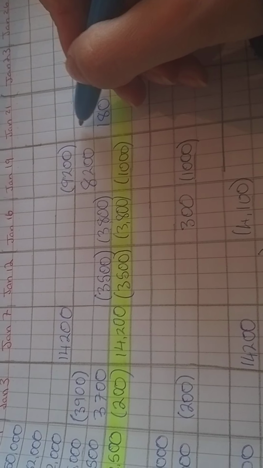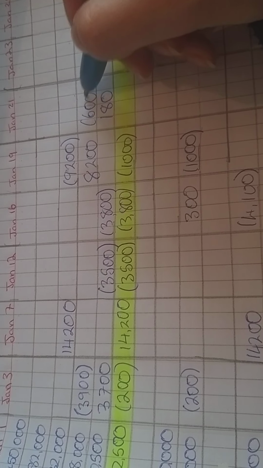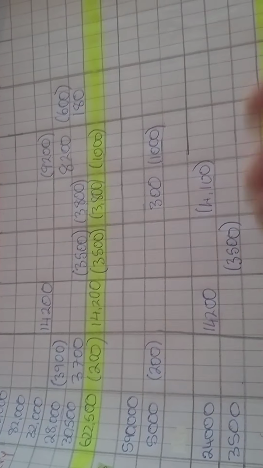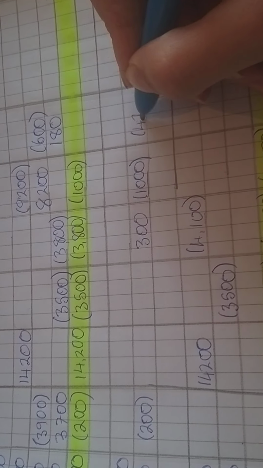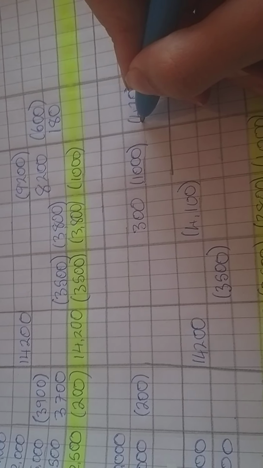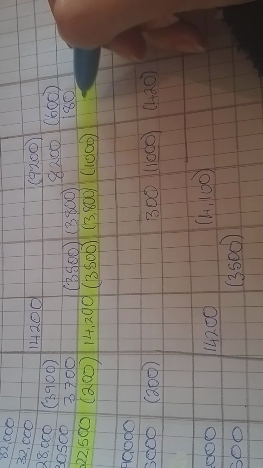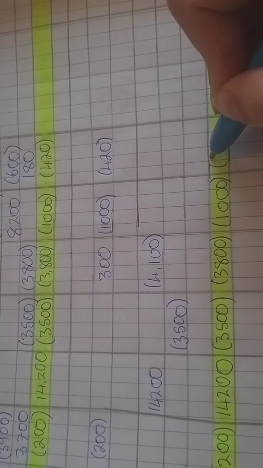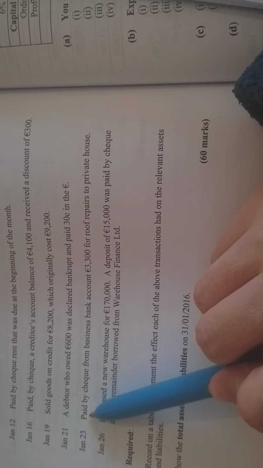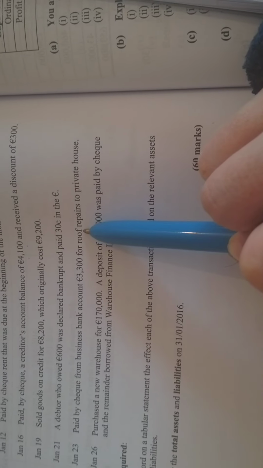Your debtors is reduced by the full amount, 600, because you have to write the rest off as a bad debt. So that means that you've made a loss then of 420. Okay, so negative 600 plus 180 gives you a negative 420, and then down here our total is negative 420.